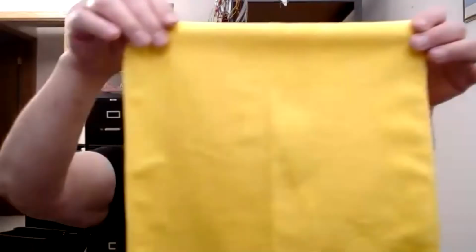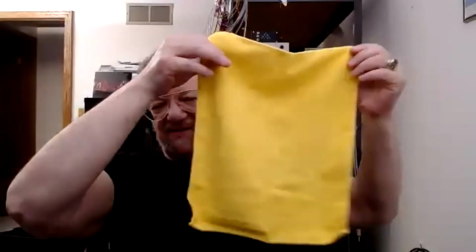This is a microfiber towel I get at Walmart. Hold on. Now you can see it. Oh, my camera doesn't like that. Here it's better. And these are real cheap and they're good for cleaning glasses, real good.